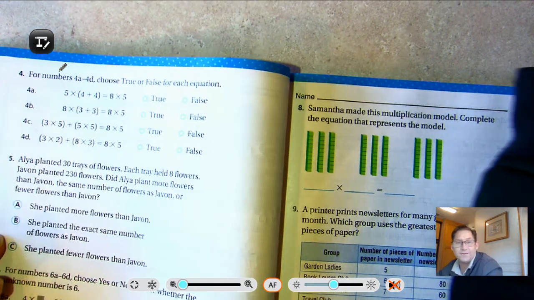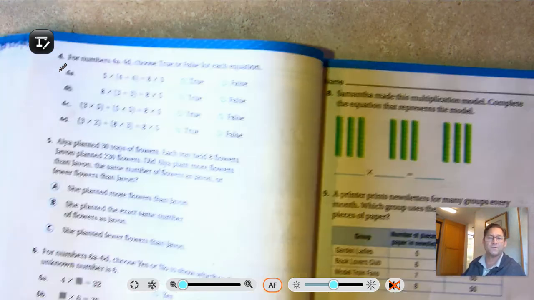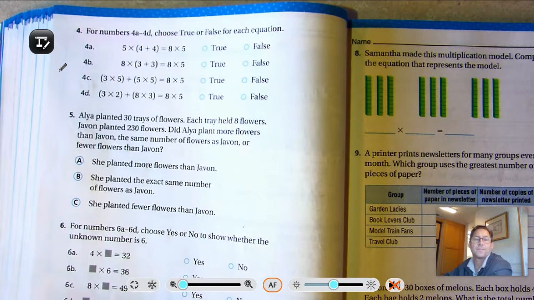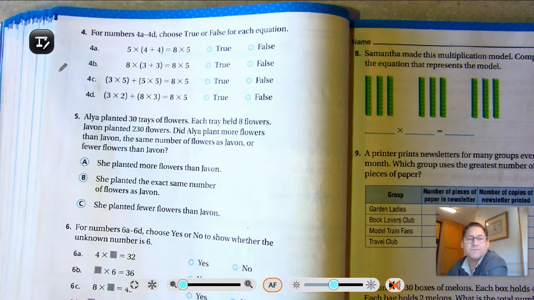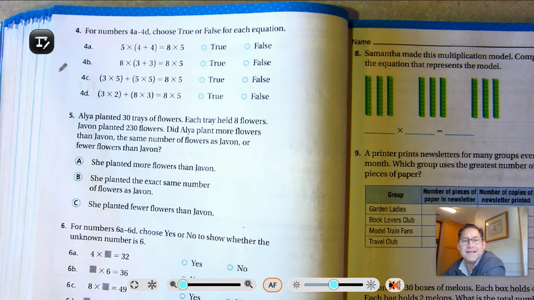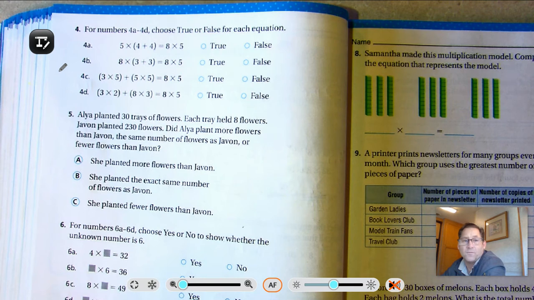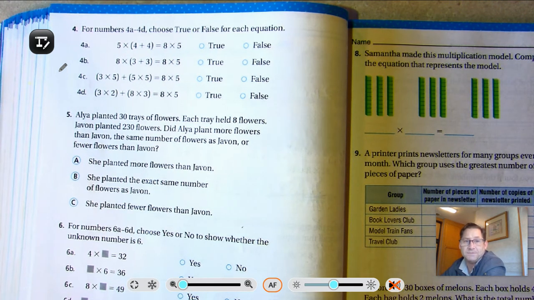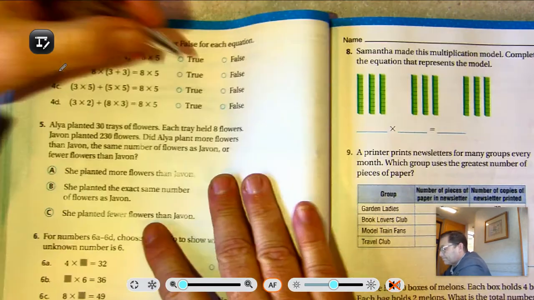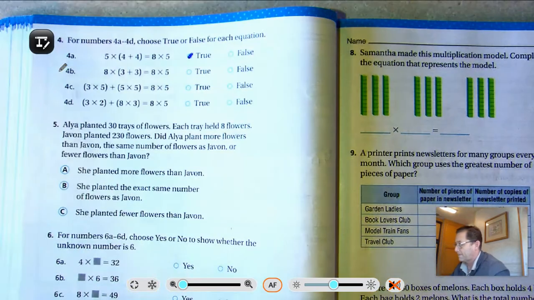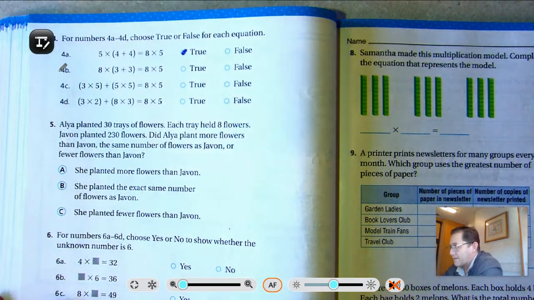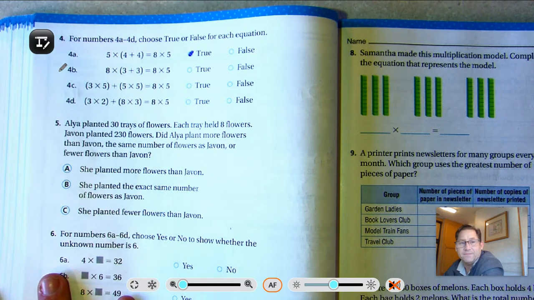Okay, page 212. For numbers 4a through 4d, choose true or false for each equation. Is 5 times the sum of 4 plus 4 the same as 8 times 5? Yeah, that's true, right? 4 plus 4 is 8, so 8 times 5. 8 times 3 plus 3 equals 8 times 5. 3 plus 3 is 6. So that's 8 times 6, not 8 times 5.